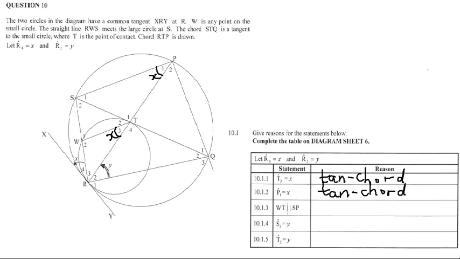Question 10.1.3, WT is parallel to SP. That's going to be the case because the corresponding angles are equal, which in this case is P1 and T3. So the reason will just be corresponding angles are equal.